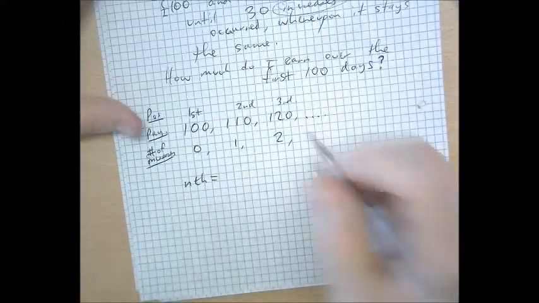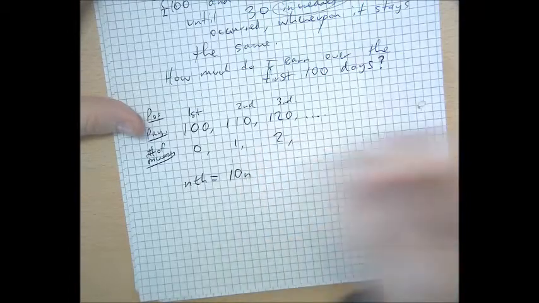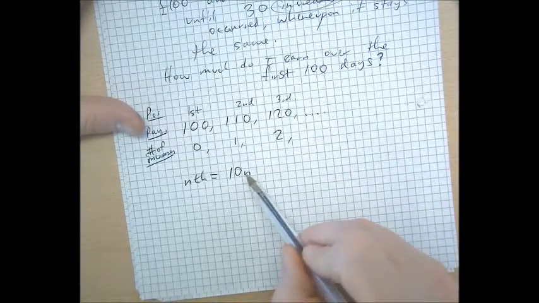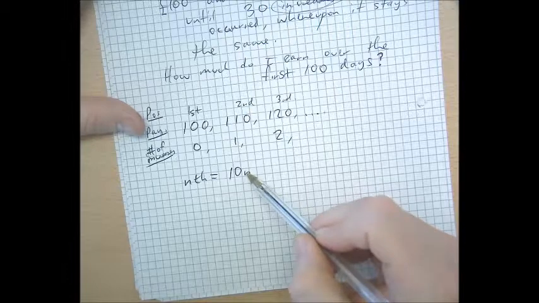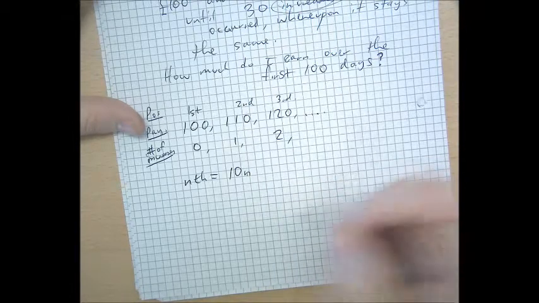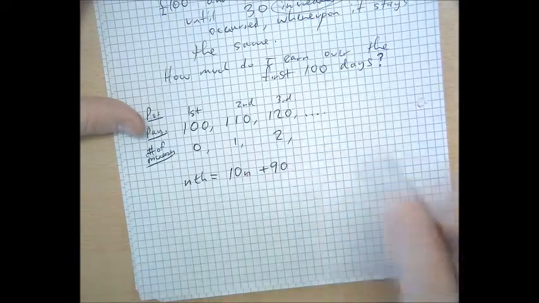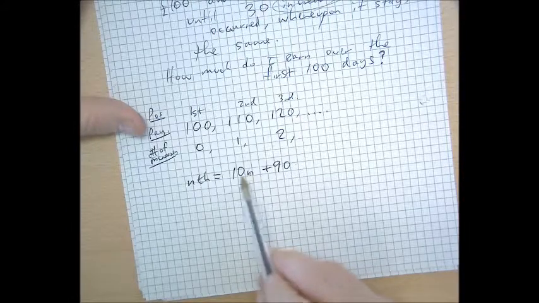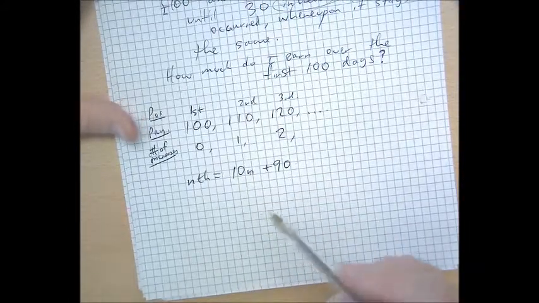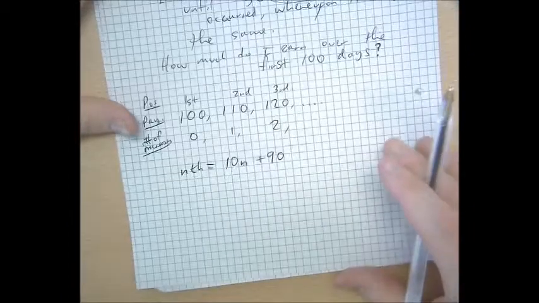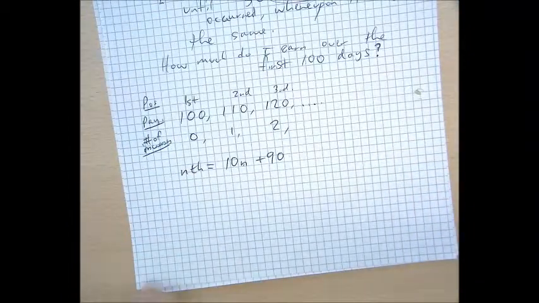So nth equals 10n. Does that work? If I put a 2 there, I should get the second term. If I put a 2 there, I get 20, where I should get 110. So that's my rule, plus 90. Let's just check that works. If I put a 3 there, I get 30 plus 90, which is 120, so that's working nicely.